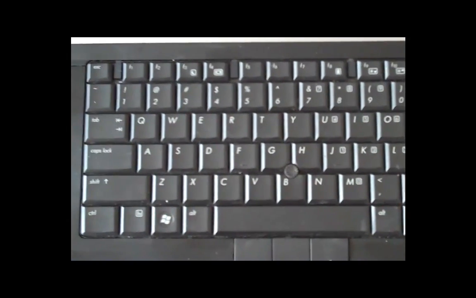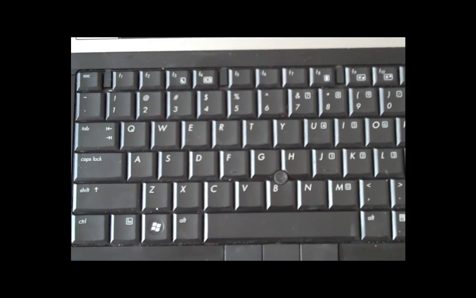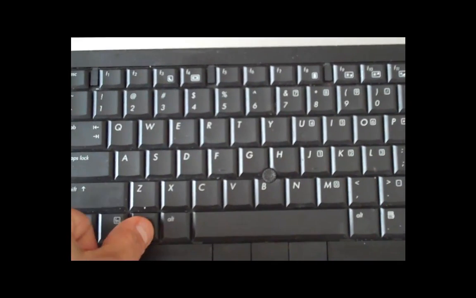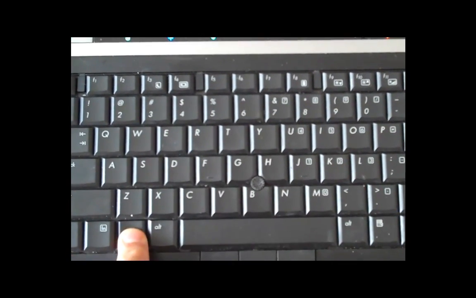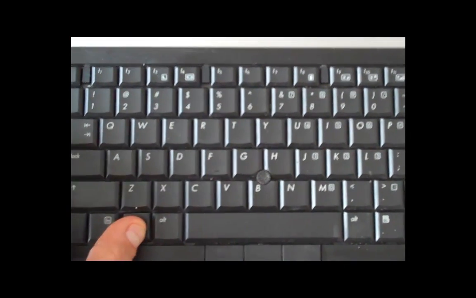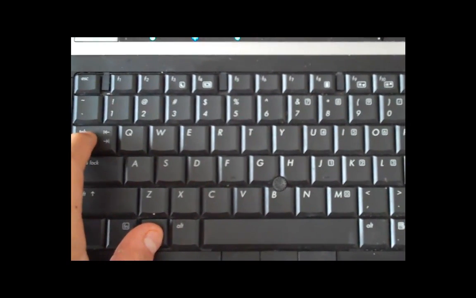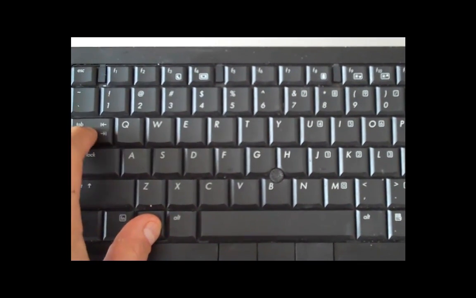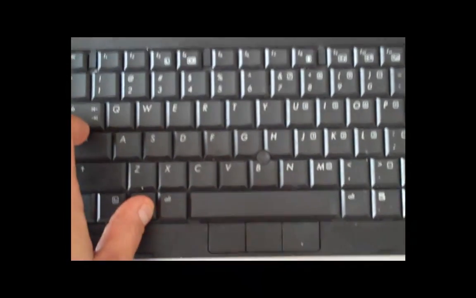You hold down a modifier key, which is usually Control, Alt, or in this case the Windows button, and then tap an action key. So I'm holding Windows and tapping Tab. And when you tap that action key, it actually performs the hotkey action, which you can see is scrolling my windows. So it's hold a modifier, tap an action key, and that's all you have to do.